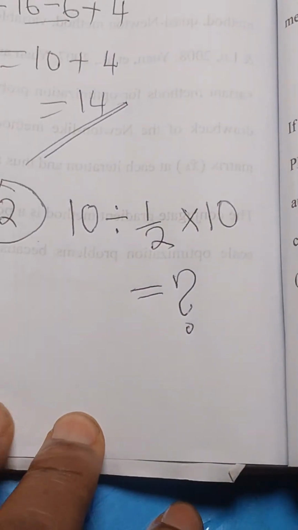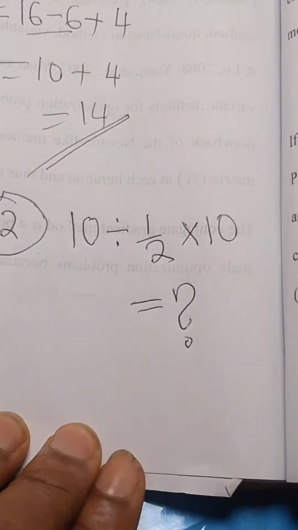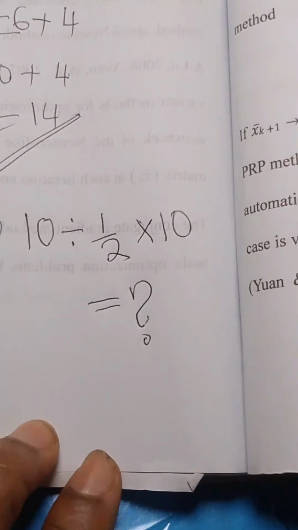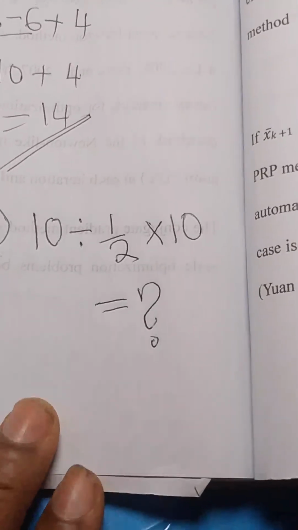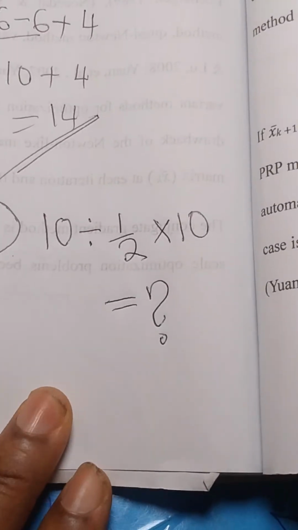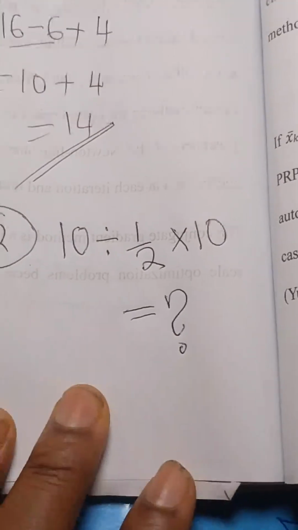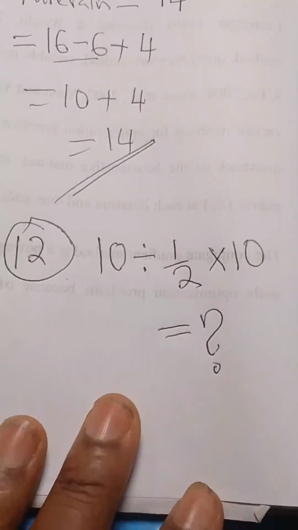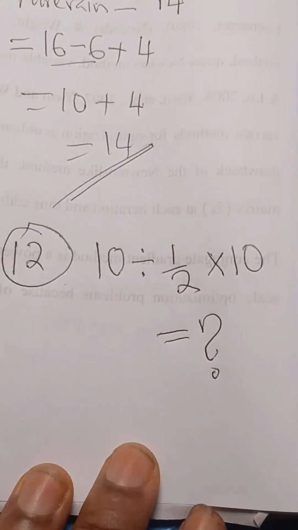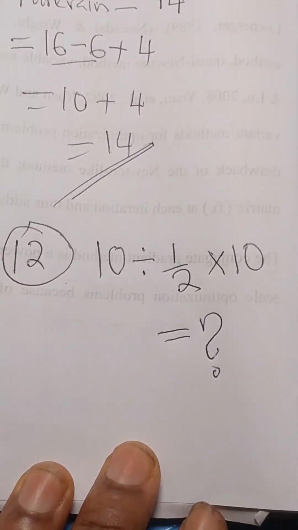Drop your answer. 10 divided by half times 10 is equal to what? That's question number 12.